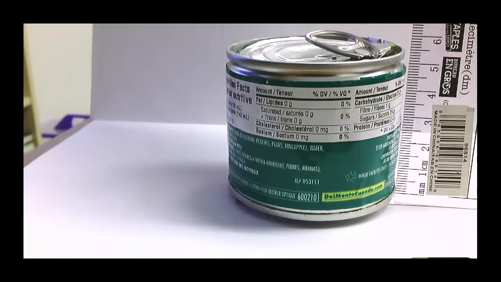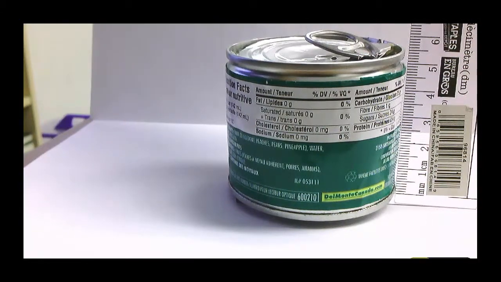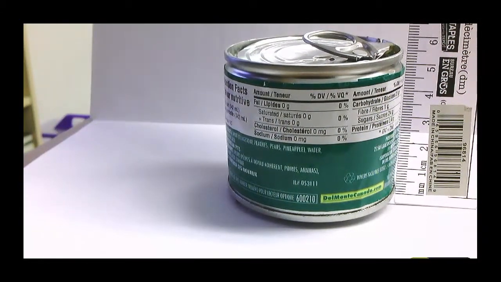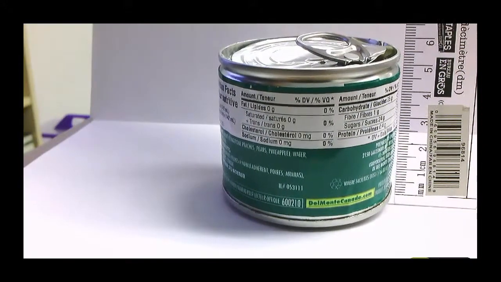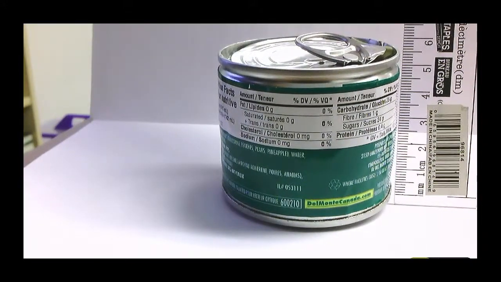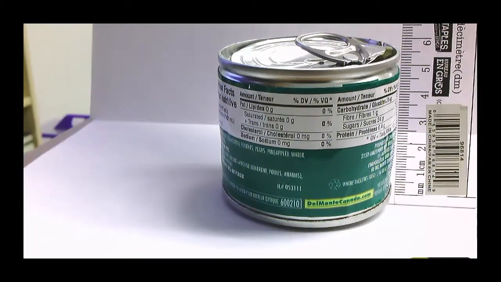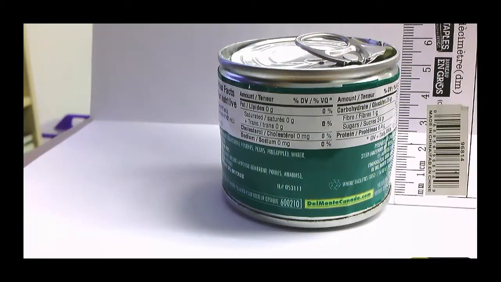Okay, you can kind of see that the height of the cylinder is roughly 5.5 centimeters. Okay, so that's the height of the cylinder. So you should go ahead and record that.